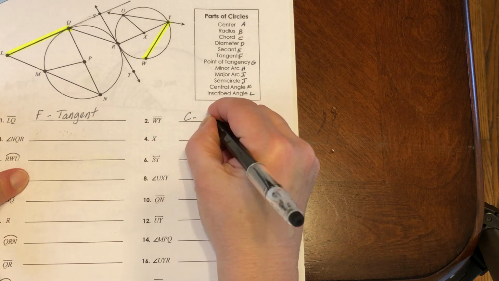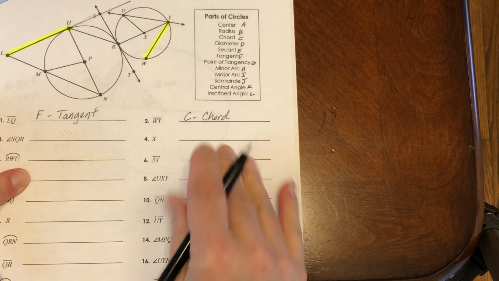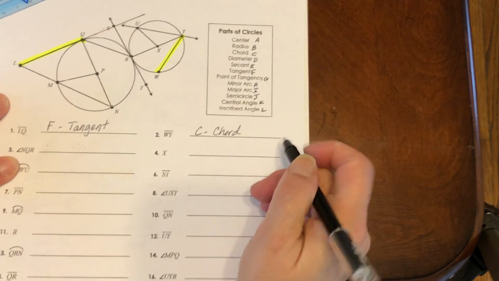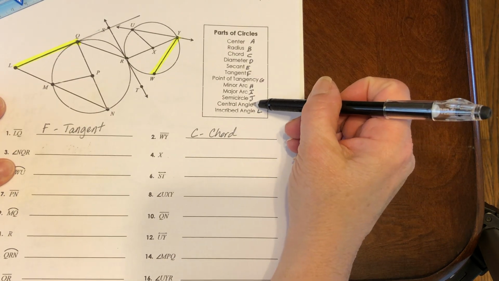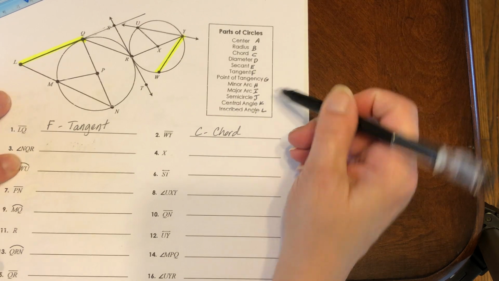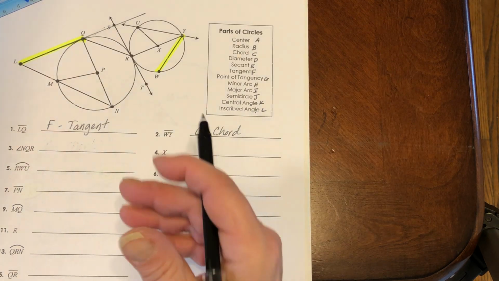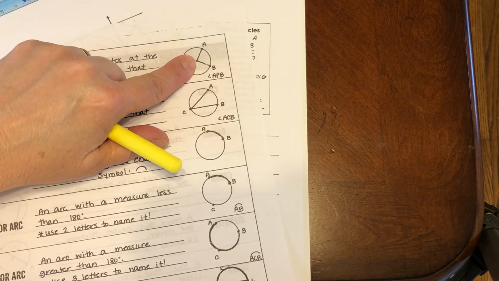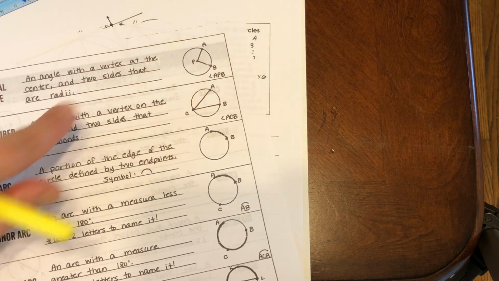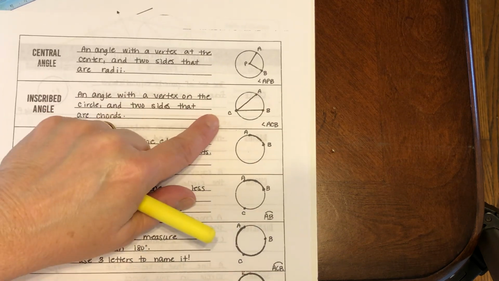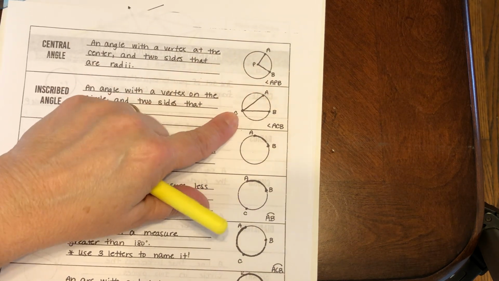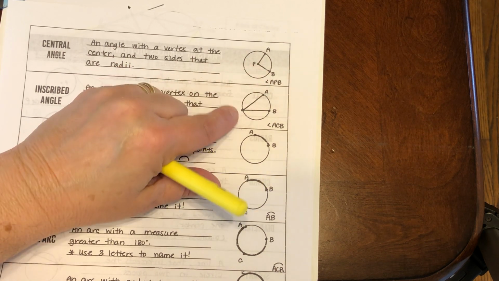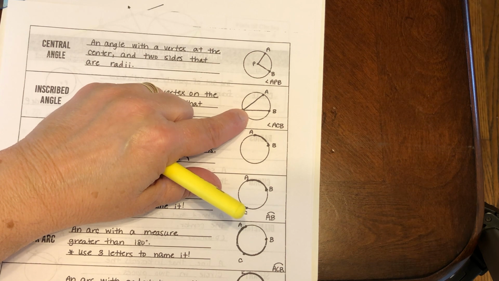WY is a chord. Let's take a look at this. This right here is an angle. When I look over here, I have two things that are angles: central angle or inscribed angle. So let me look at my sheet here. A central angle has its vertex on the center. An inscribed angle has its vertex and all of its points on the outside of the circle. So it's either going to look like this little Pac-Man dude, or it's going to look like this.